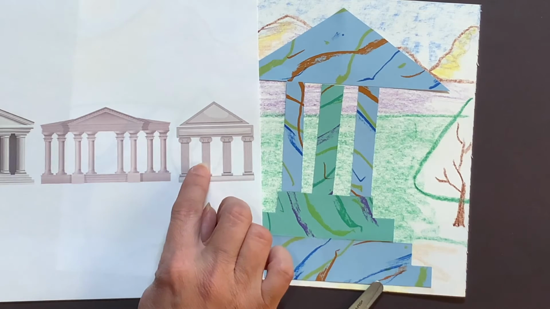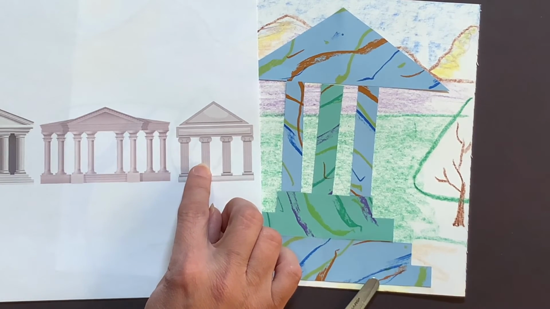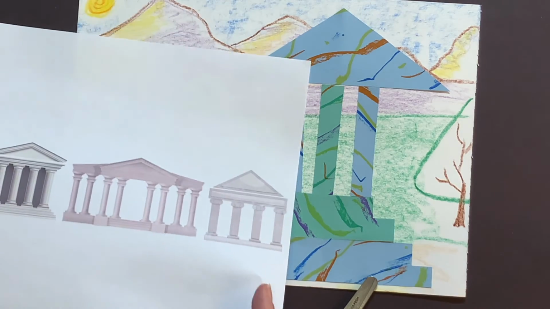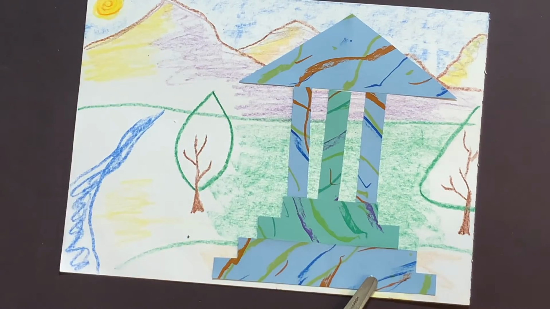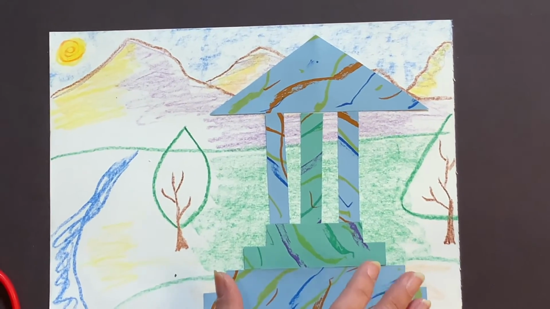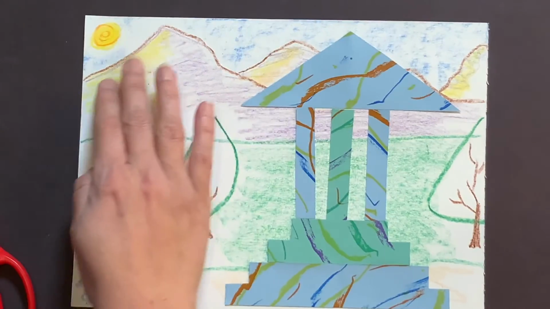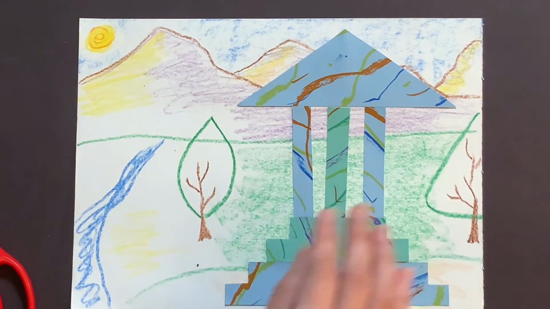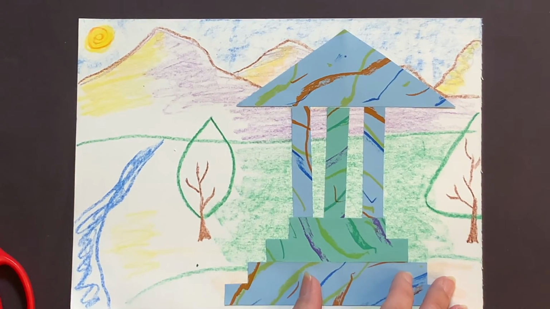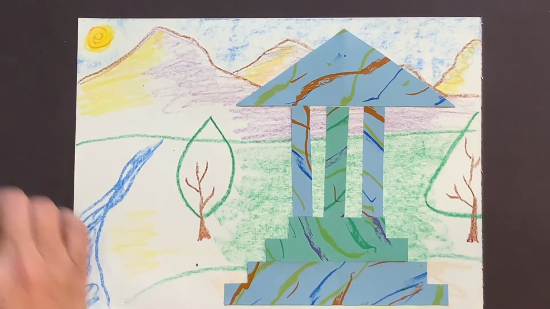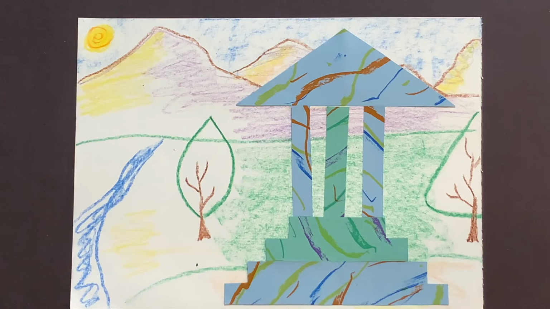Remember, the Greeks are the ones that created columns, and the Romans kind of liked their idea and started working with it. The Greeks used marble. The Romans actually did more concrete. And remember, this is the background, the midground, and the foreground, the front. We can go ahead and continue to color.